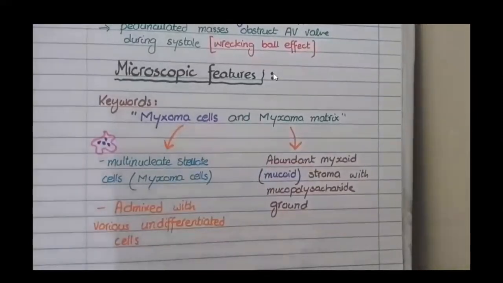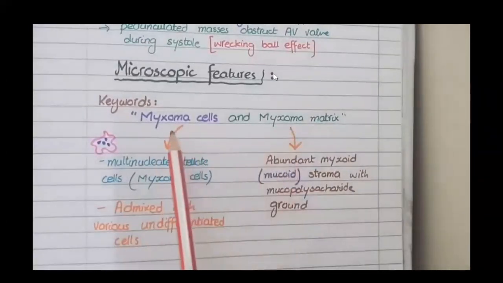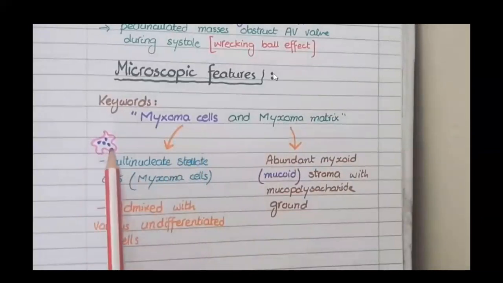For microscopic features, the keywords to remember are myxoma cells and myxoma matrix. First keyword is myxoma cells, which are star-shaped or stellate cells with multiple nuclei, as you can see here in this diagram. And these myxoma cells will also be admixed with many undifferentiated cells. Myxoid matrix means mucoid matrix that is made of mucopolysaccharide ground appearing as a blue homogeneous background.